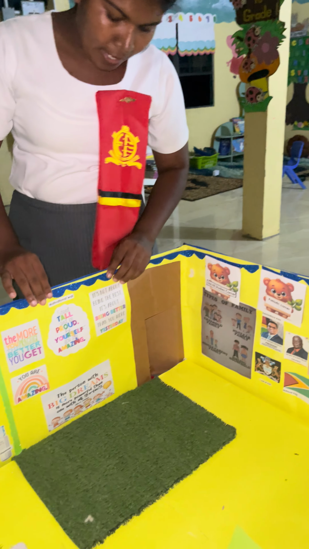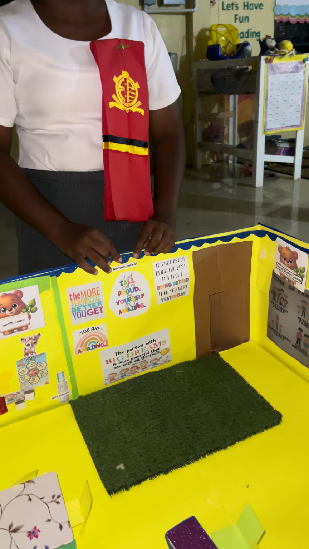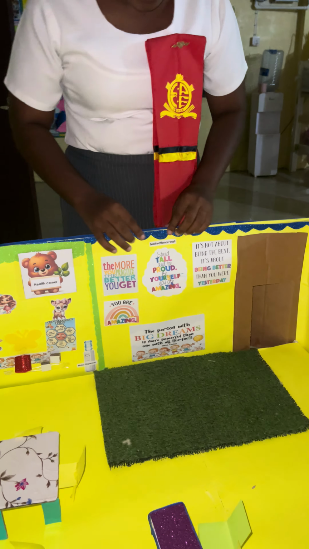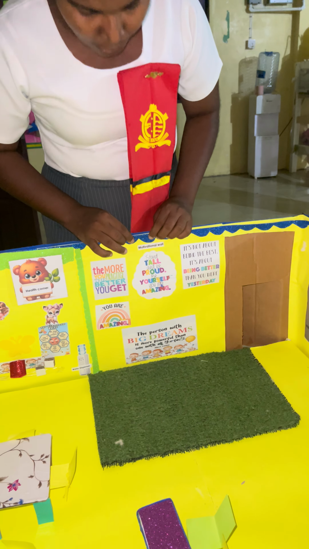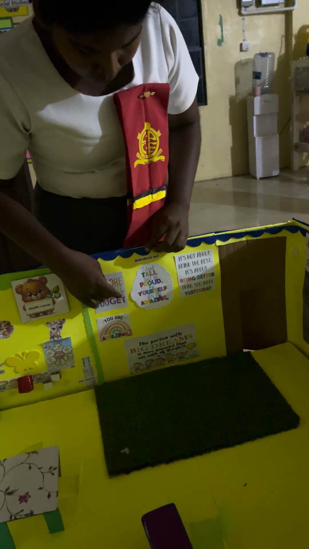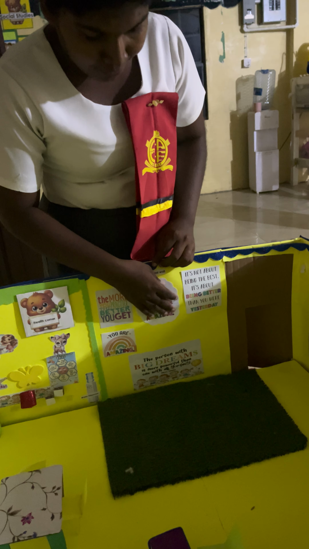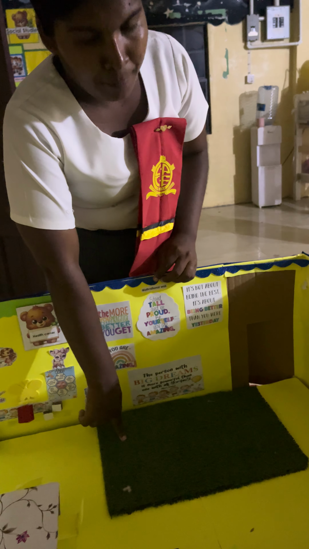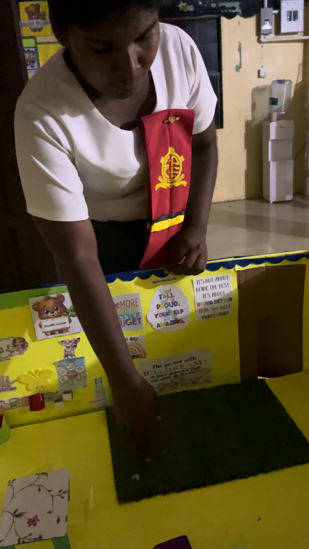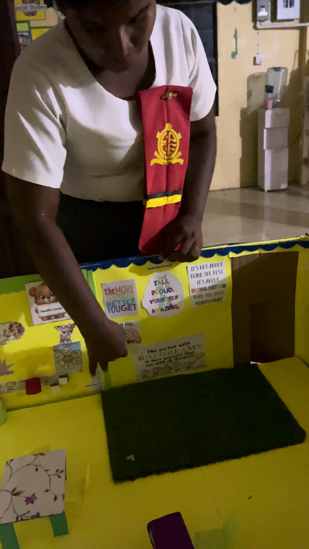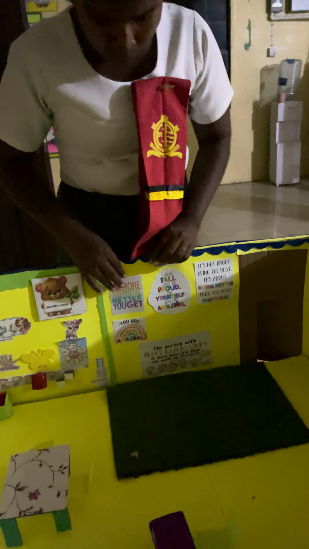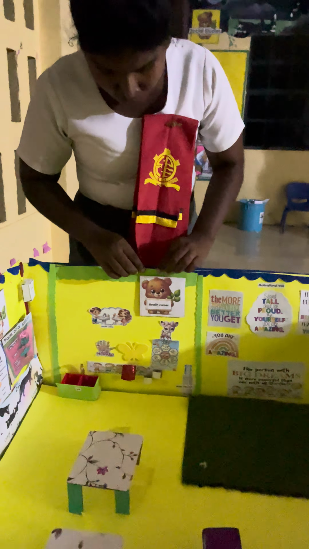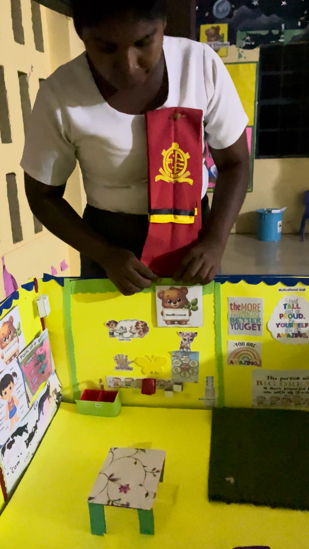Over here I have a motivation area that will light up my pupils. When they come to school, we will recite all of these wonderful wordings here. They also have a mat here where they can take off their footwear, come on the mat, and point to these wonderful readings. Over here I have my health corner.